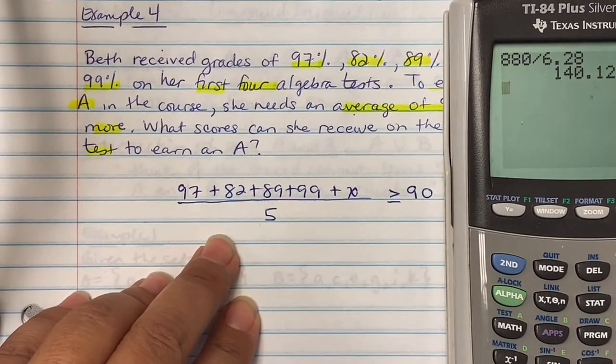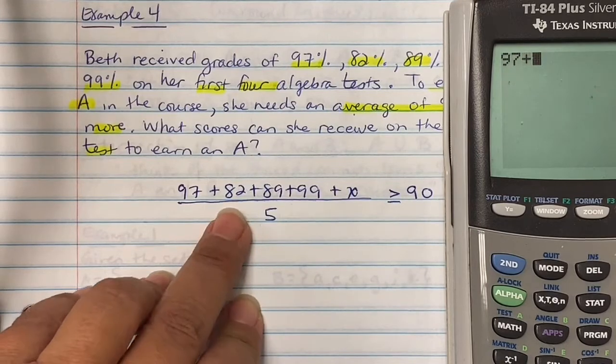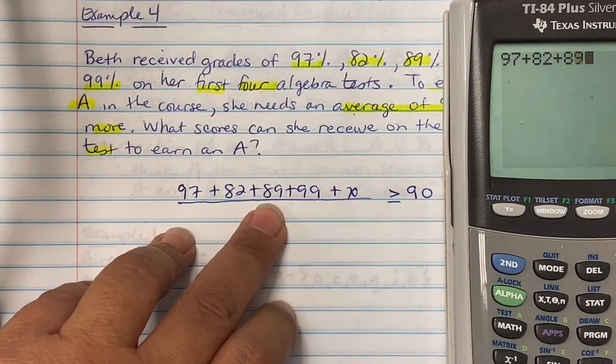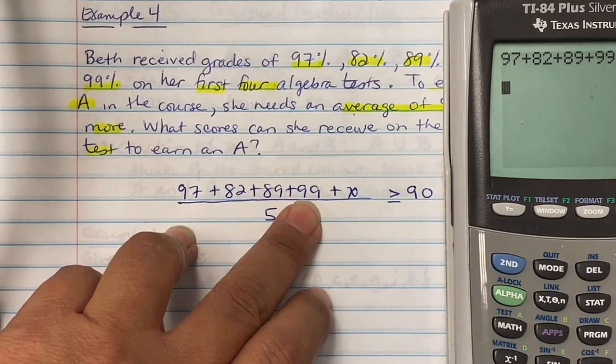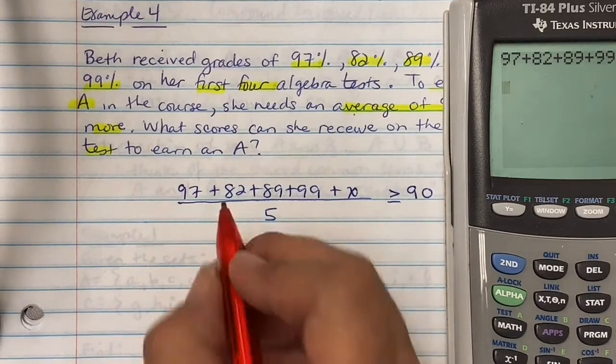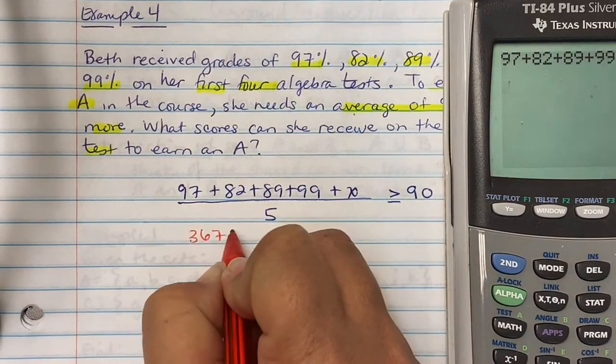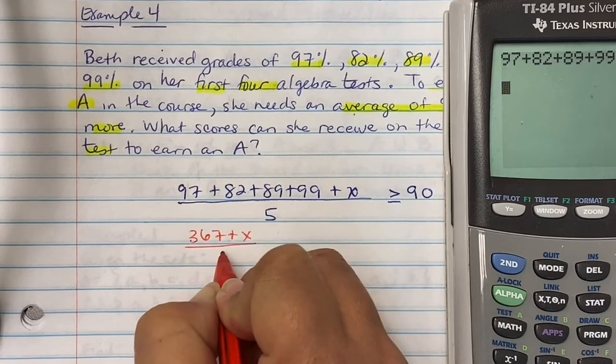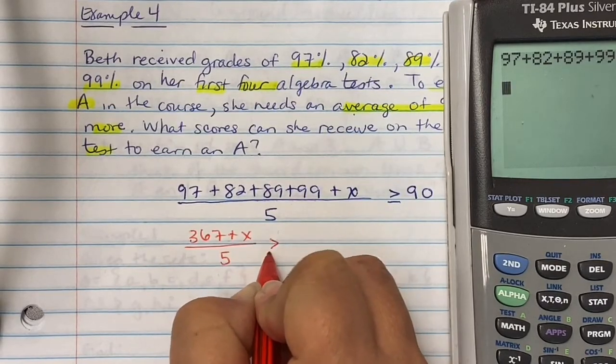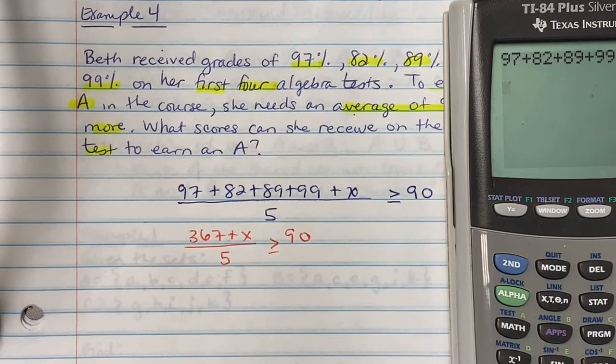So we see 97, 82, 89, 99. We have 367 possible points so far, plus our x that we don't know, over 5 greater than or equal to 90.